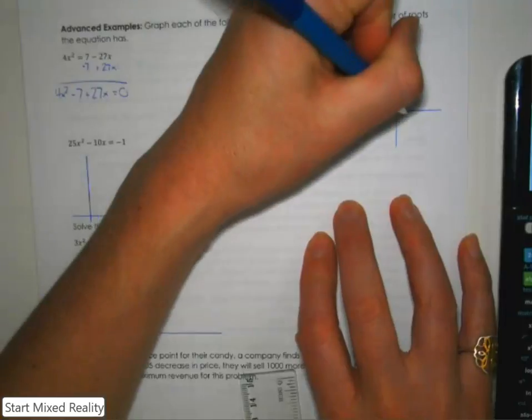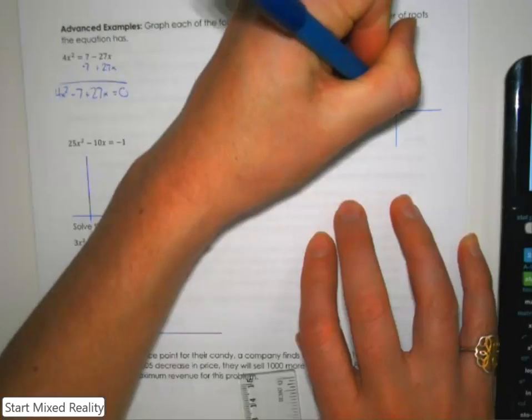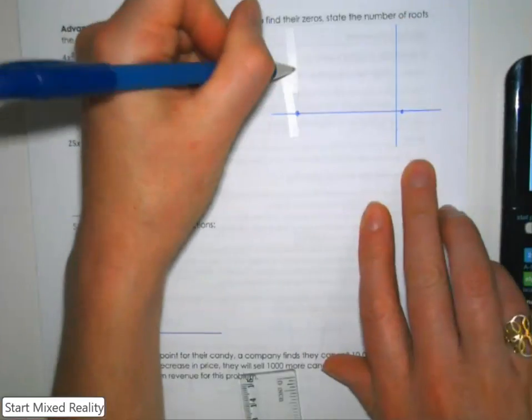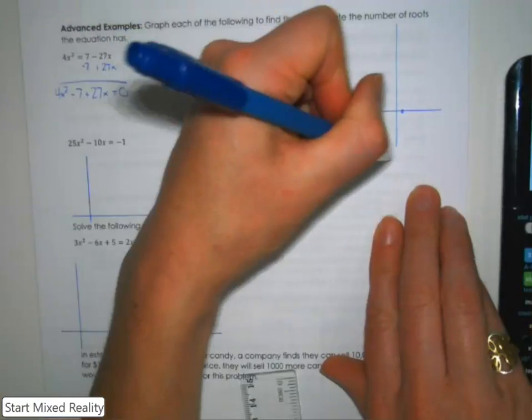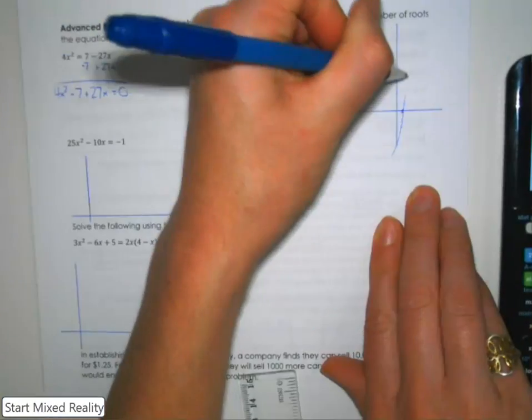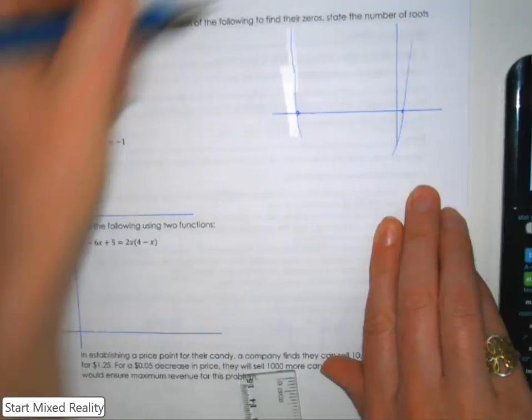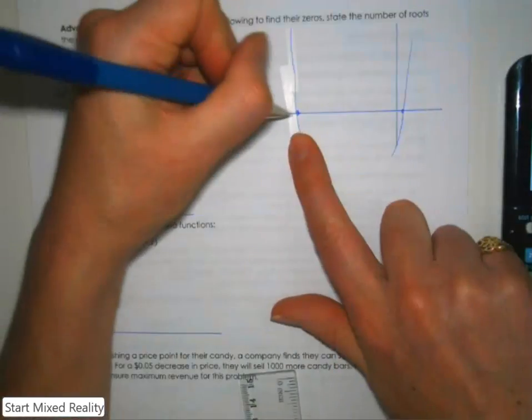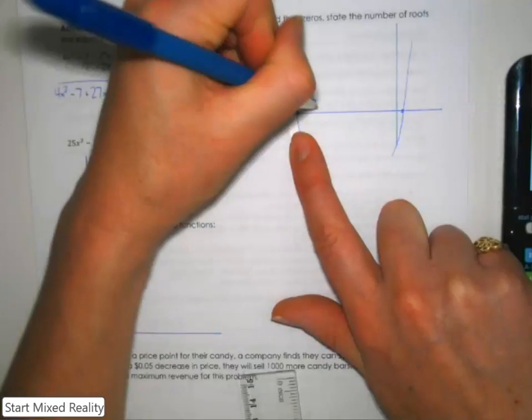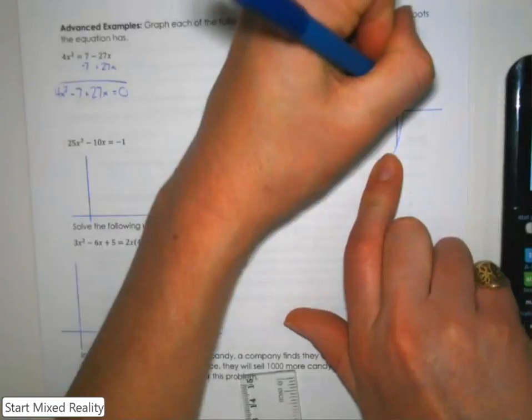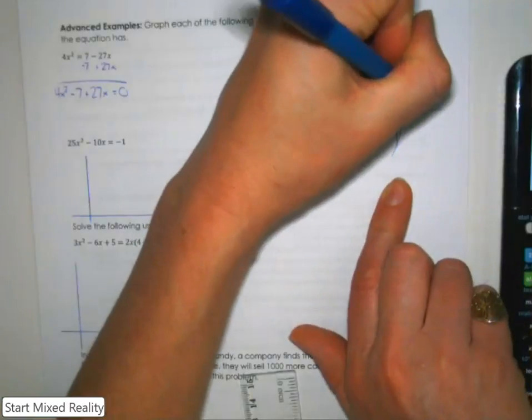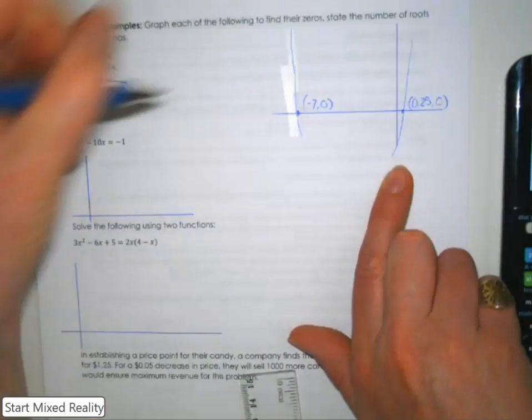Shoot, kind of made that really far away. Whatever. So this is going to be my graph, right? And it's going to go down out of sight, and it's going to kind of come back up this side and keep going up like that. That's terrible, but so I would say -7, 0 here, and 0.25, 0 over there.